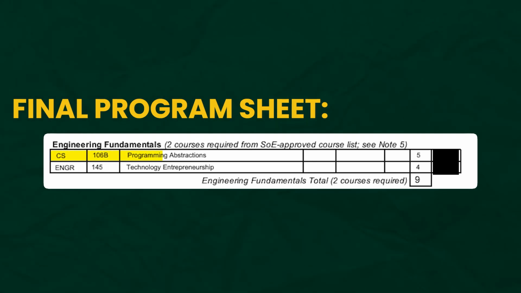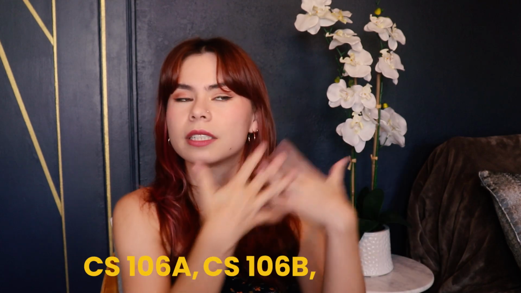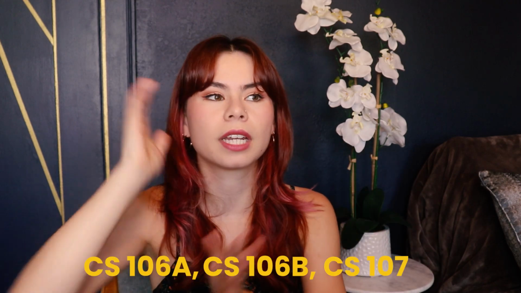Next was engineering fundamentals, and that also has a whole list of approved courses. And for that, I put CS 106B, which I'd already taken, because if you're going to take computer science at Stanford, you have to take CS 106A, CS 106B, CS 107, etc., or at least those core three you tend to have to take, because they are prerequisites for a lot of other classes that you probably want to take. So I already took CS 106B. It was easy, that can be counted as an engineering fundamental.